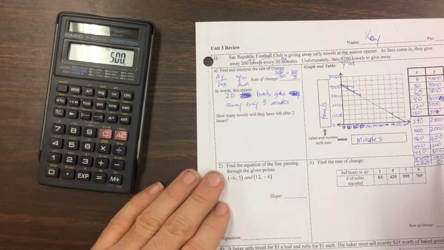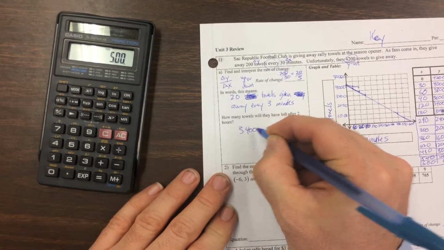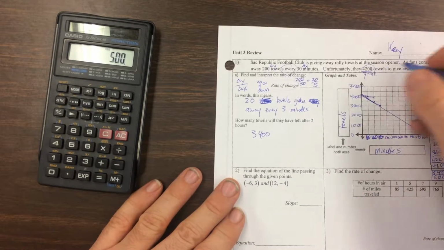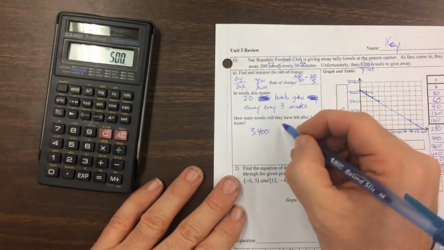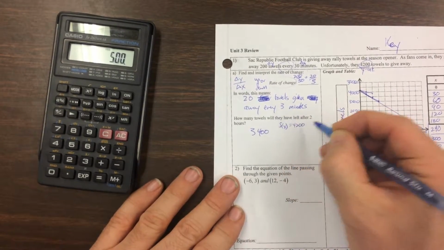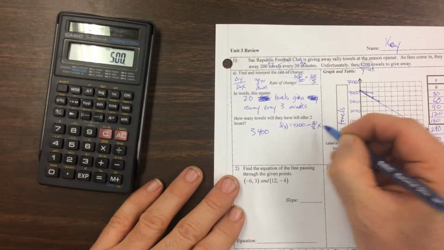So how many towels will they have left after 2 hours? Well, that's 120. So that's 3,400. Now, this is how to do it with a table and a graph, and just the rate of change. We could also say, well, f of x is going to be 4,200 minus 20 over 3 x.